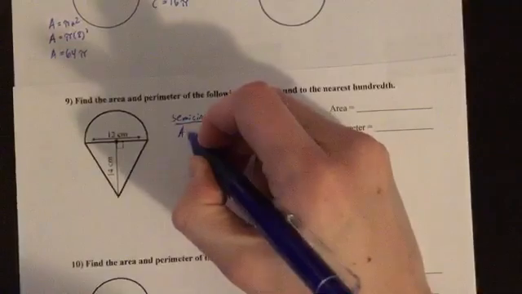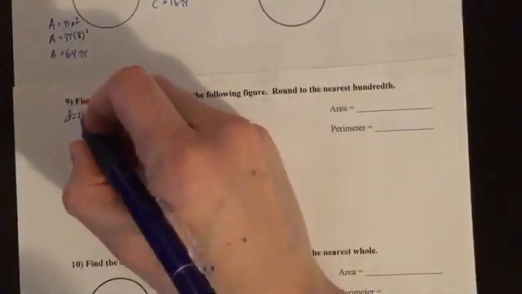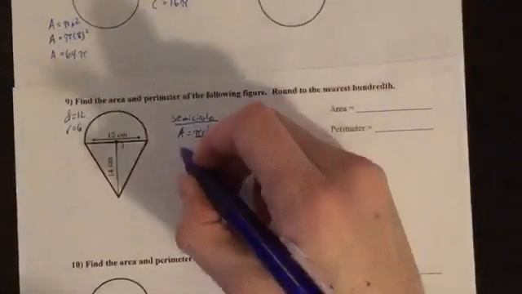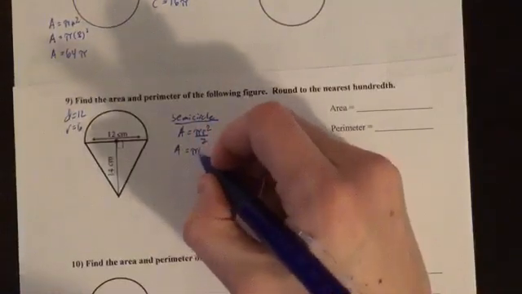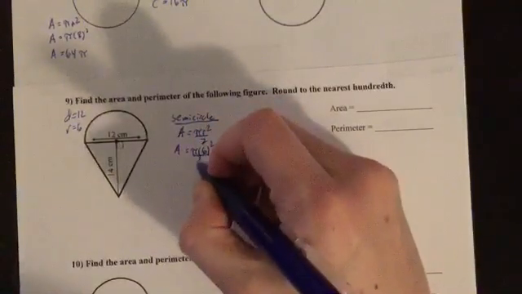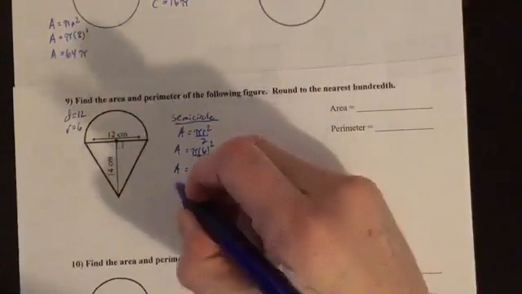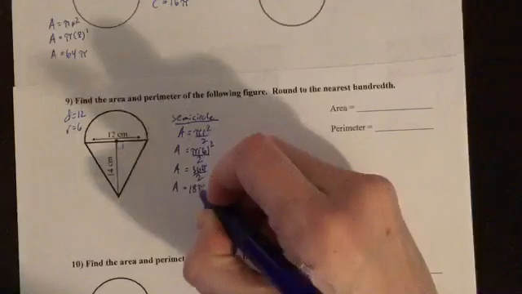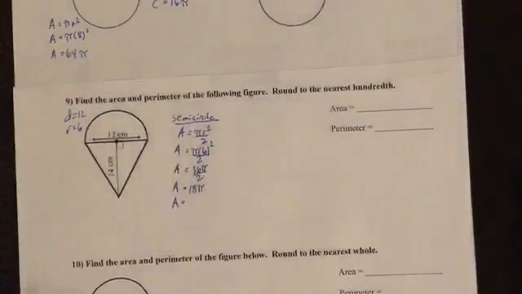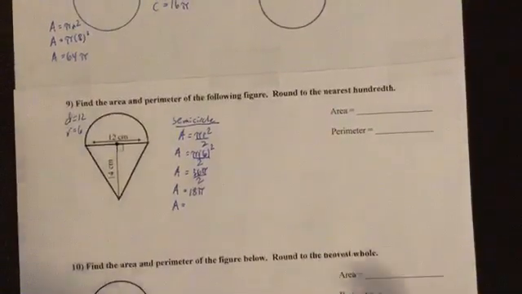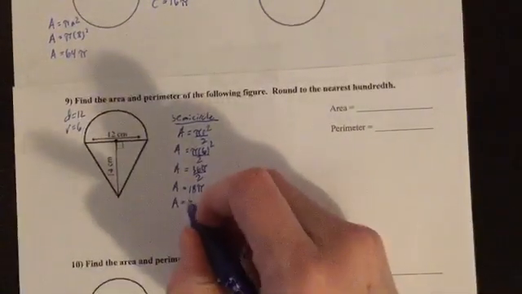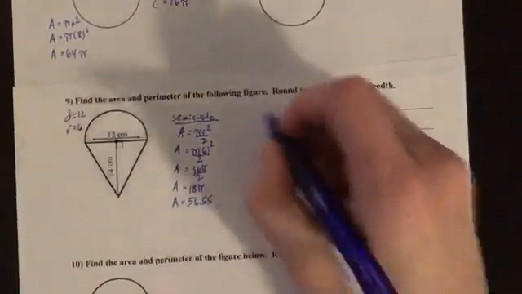Area of our semicircle is going to be pi r squared divided by 2. We can see given to us in the diagram is the diameter 12, so the radius would be 6. So our area equals pi times 6 squared divided by 2. So that'll be 36 pi divided by 2, or 18 pi. As we multiply by pi and round to the nearest hundredth, we get 56.55 for our area of the semicircle.